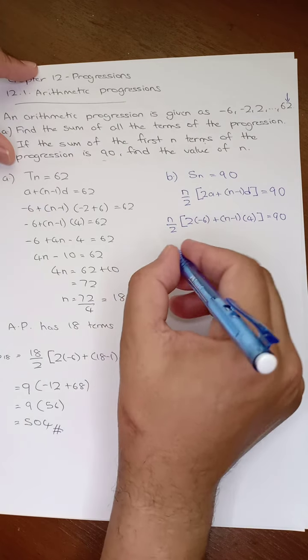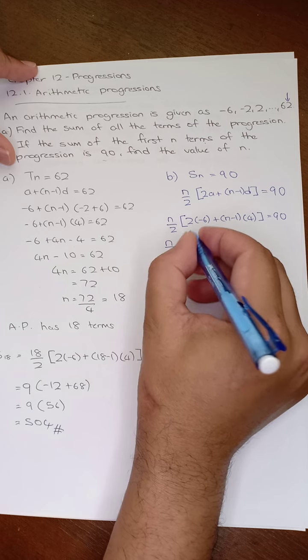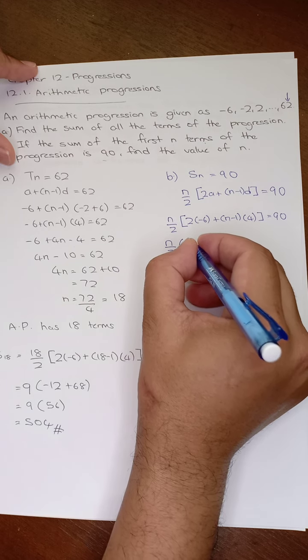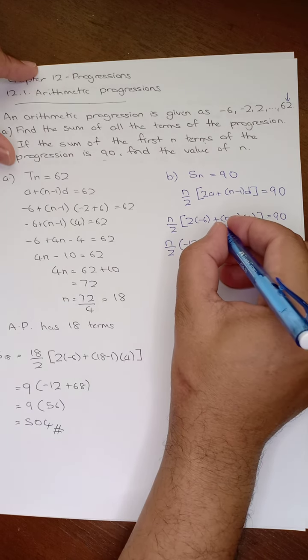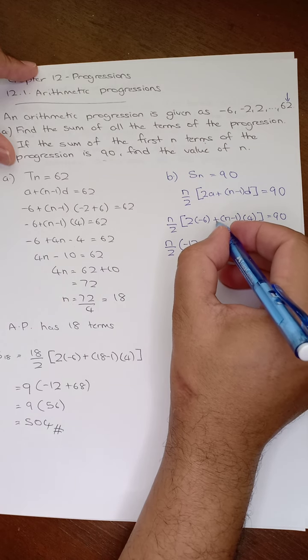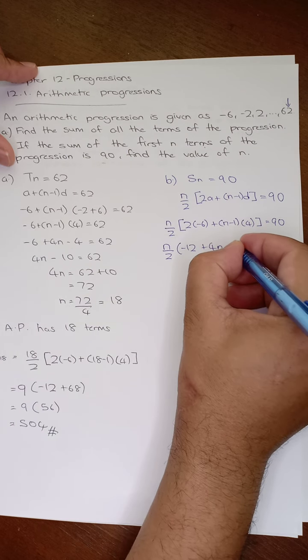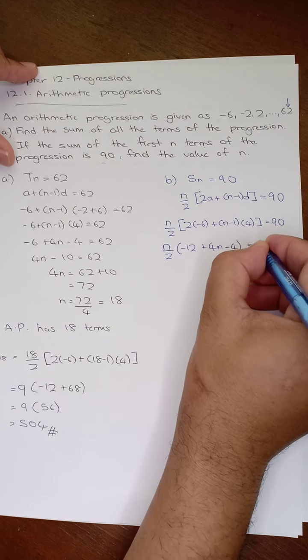Try to solve this. n over 2, -12 plus n times 4, we get plus 4n, plus minus 1 times 4, you get -4, equals 90.